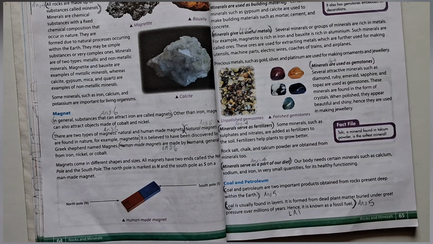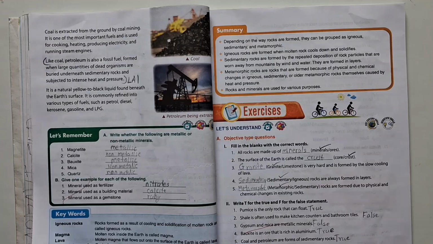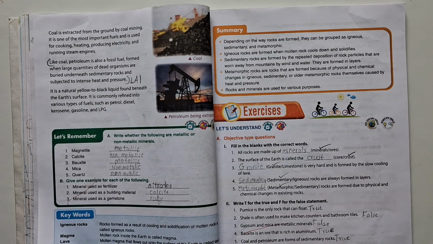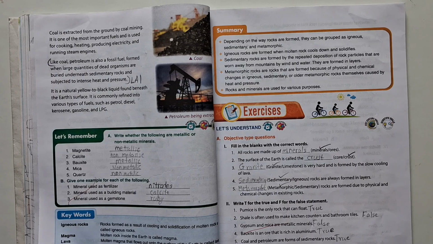Next one about coal and petroleum. Coal and petroleum are two important products obtained from rock present deep within the earth. Coal is usually found in layers. It is formed from dead plant matter buried under great pressure over millions of years. Hence, it is known as a fossil fuel. Coal is extracted from the ground by coal mining. It is one of the most important fuels and is used for cooking, heating, producing electricity and running steam engines.